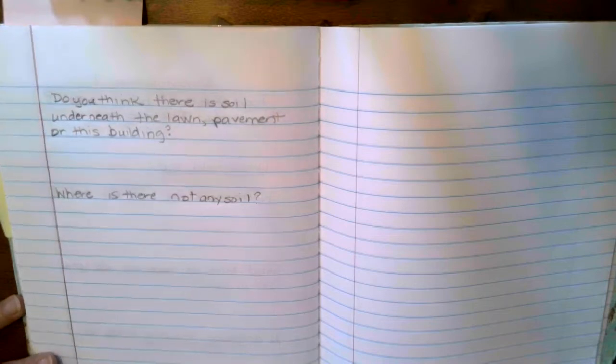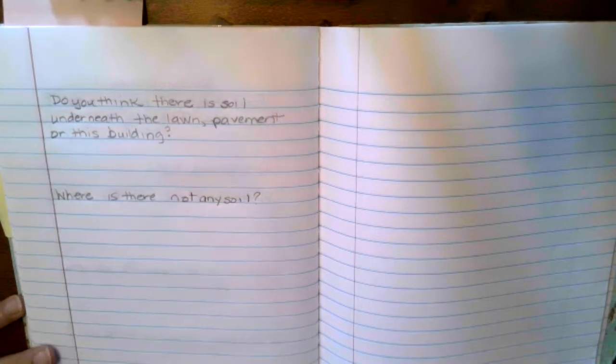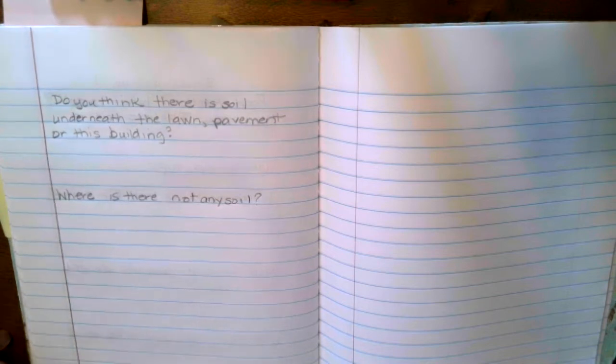Okay, and the last two questions I want you to write down. Do you think there is soil underneath the lawn, pavement, or your house or the building? And where is there not any soil? These are the questions that I want you to be answering while we go outside on our field trip. So you will need your pencil, you will need your notebook, and you will need your observation skills while we go outside to look for soil.